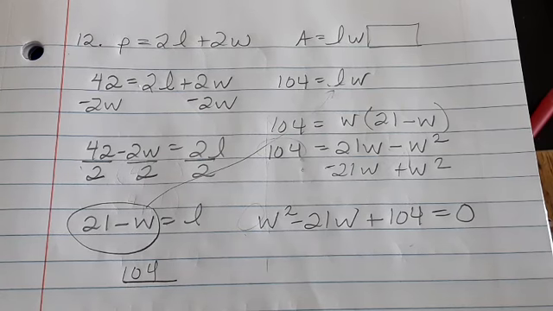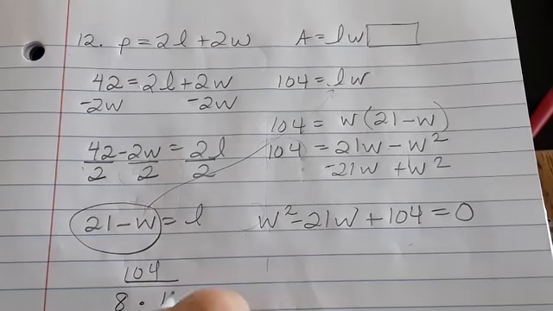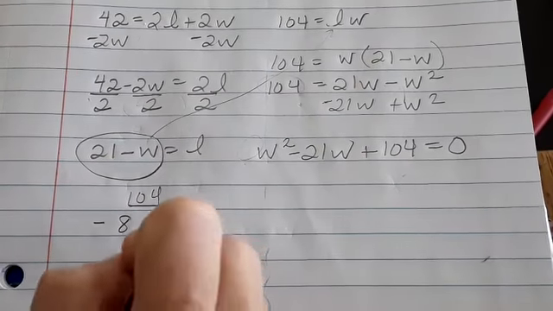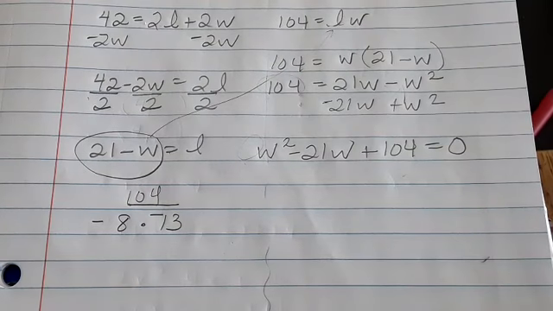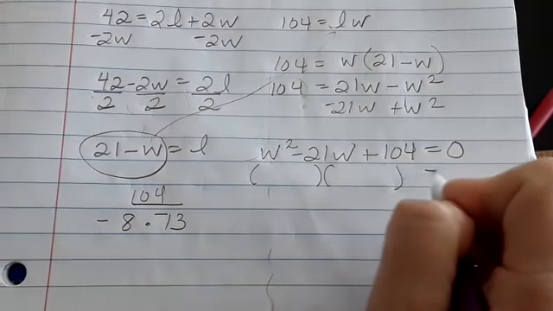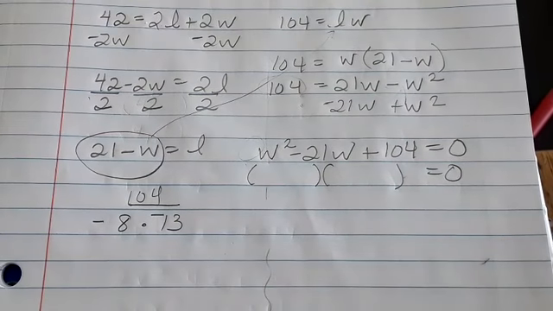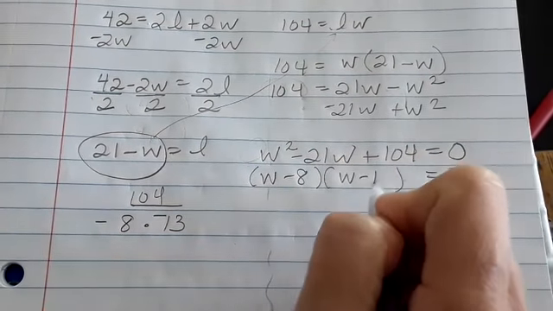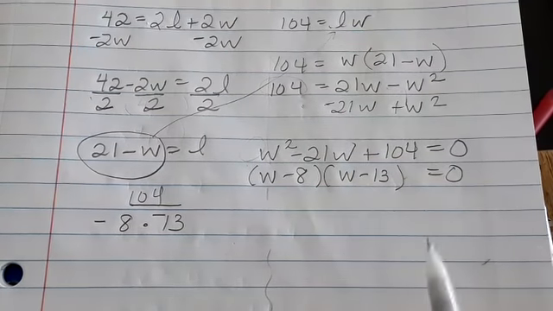Oh, you guys are quick. Excellent. So 8 times 13, and who did you say was the negative? Ah, because we need them to add to be a negative 21. Concur? Okay. What goes inside parentheses? W minus 8 and W minus 13.